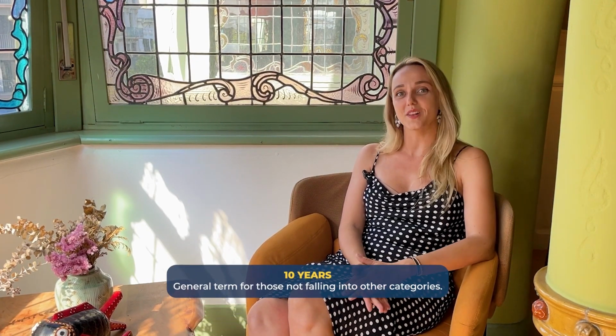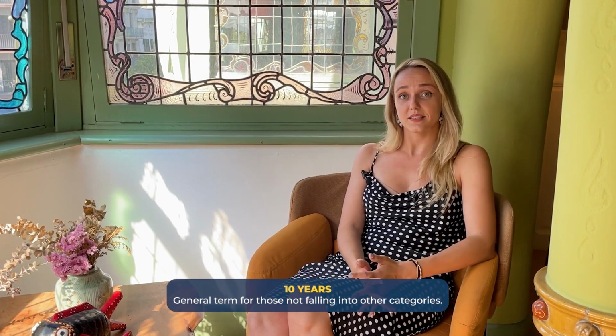So if you do not fall under any of the other categories that I discussed, and you can reside here legally and continuously for 10 years, then you can apply for Spanish citizenship.